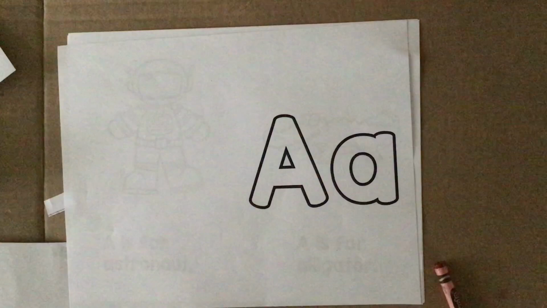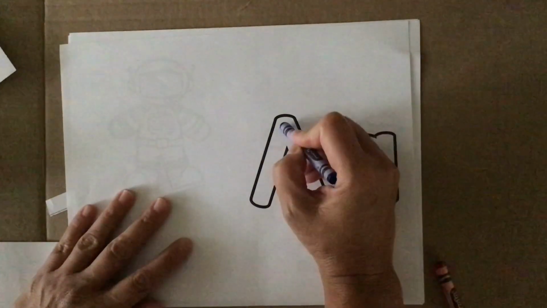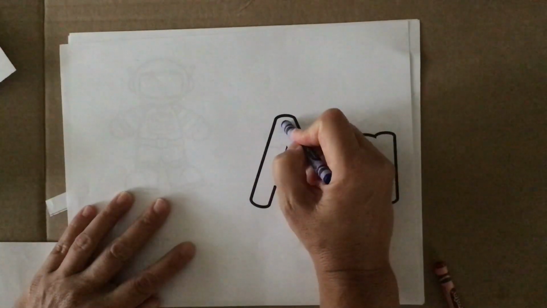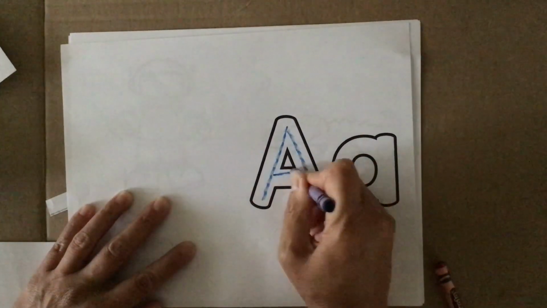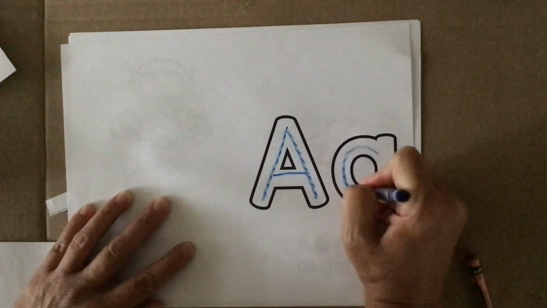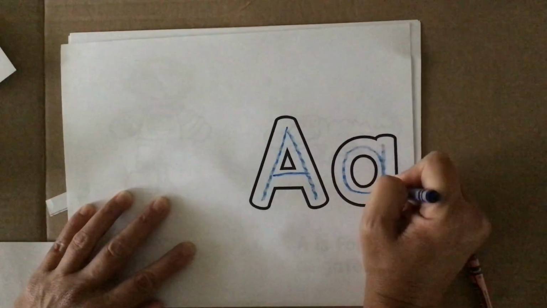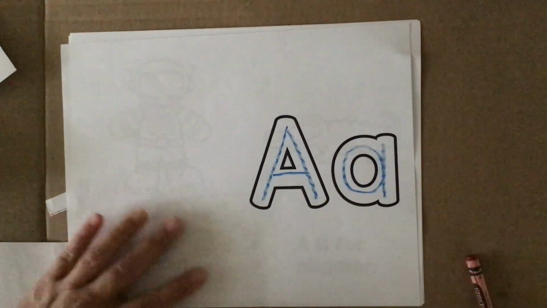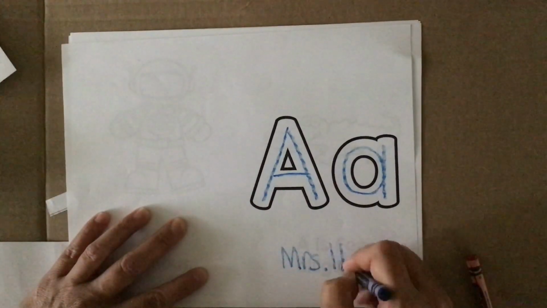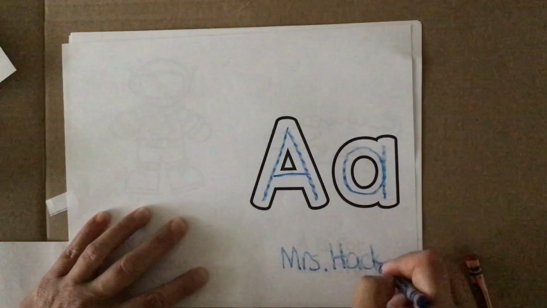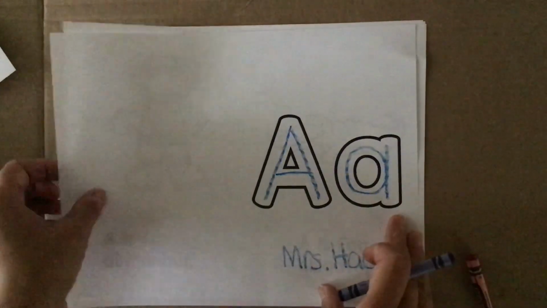So what you're going to do is you're going to practice your letter A writing on the front of your cover. So here's your letter A, and if you want, which would be a great idea, I would love for you to put your name on it. Okay, just so we always know whose beautiful work it is in our classroom.